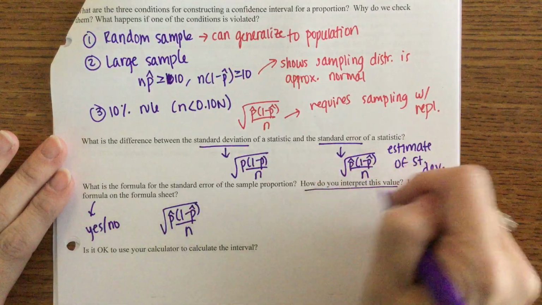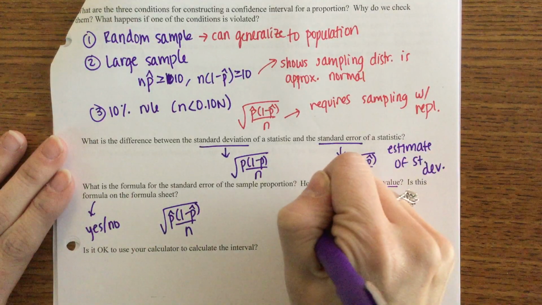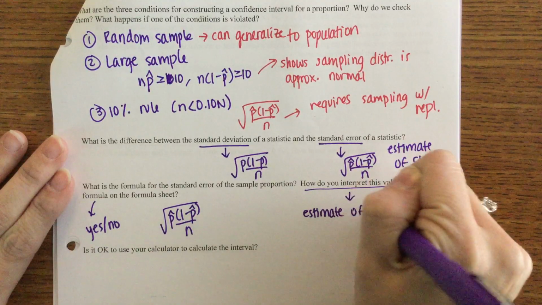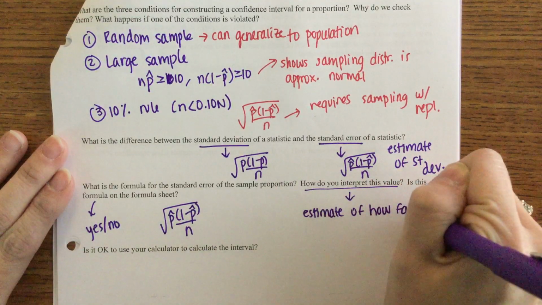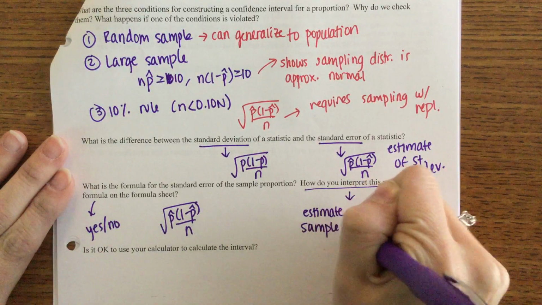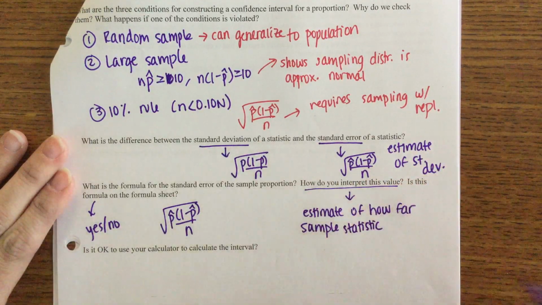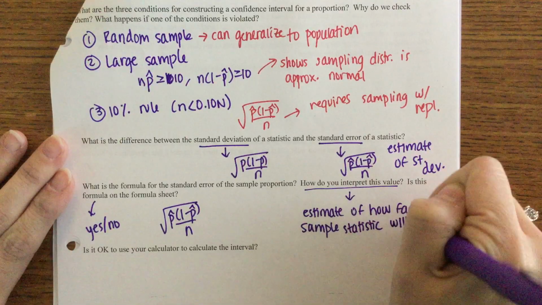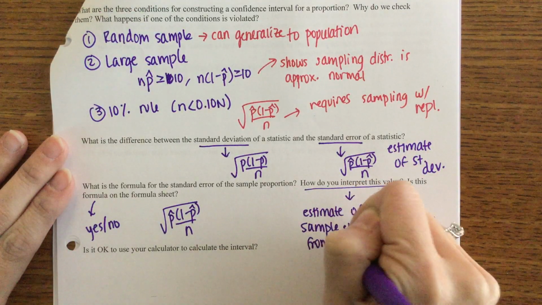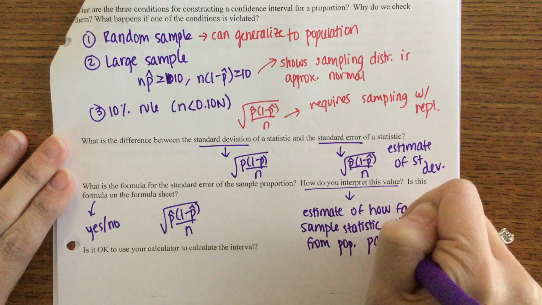Okay, how do you interpret this value? This value is an estimate of how far the sample statistic will vary from the population parameter.